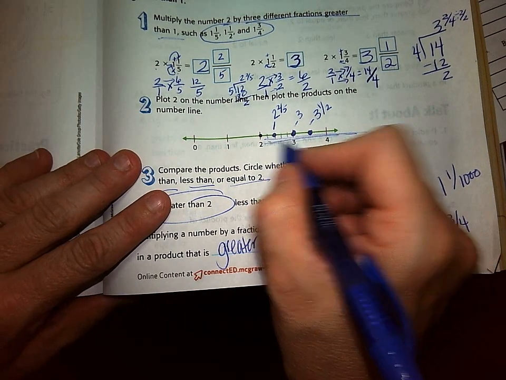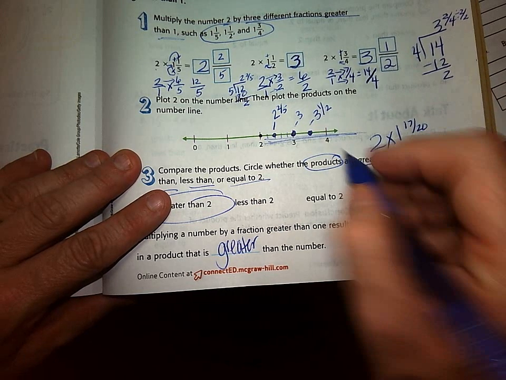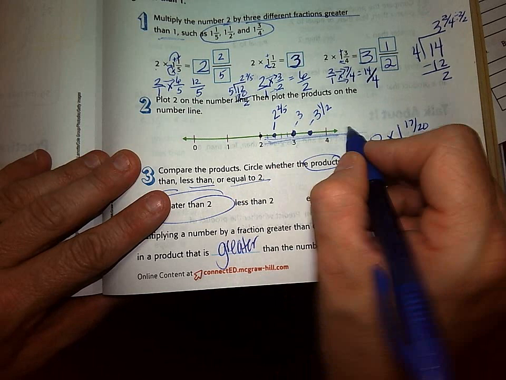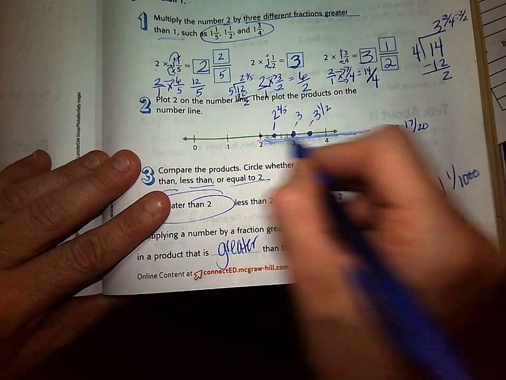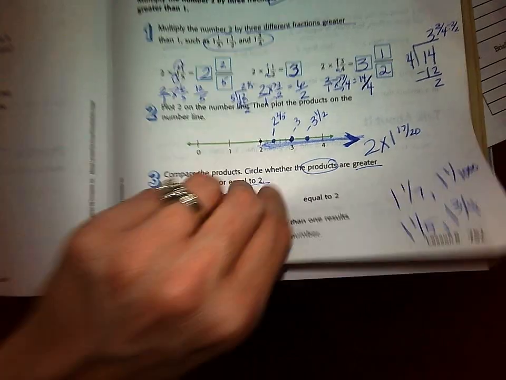Any number we pick to multiply, if we did 1 and 17/20 and multiplied it by 2, it's going to be somewhere greater than 2. It's all going to be on this side of the 2. It's getting larger. Okay, let's turn the page.